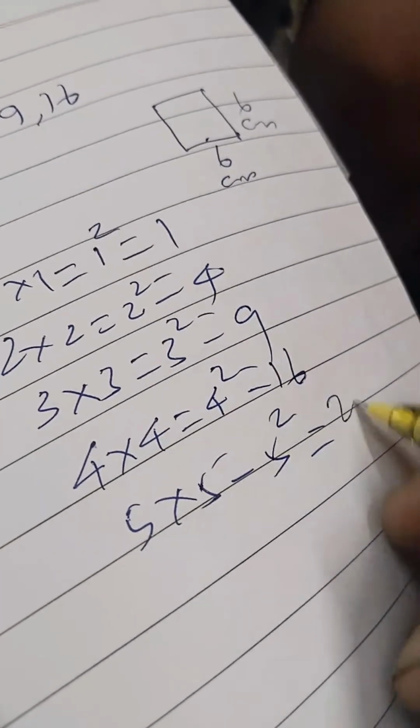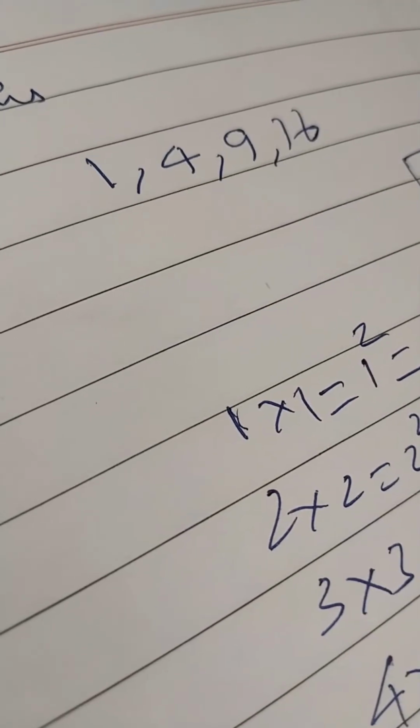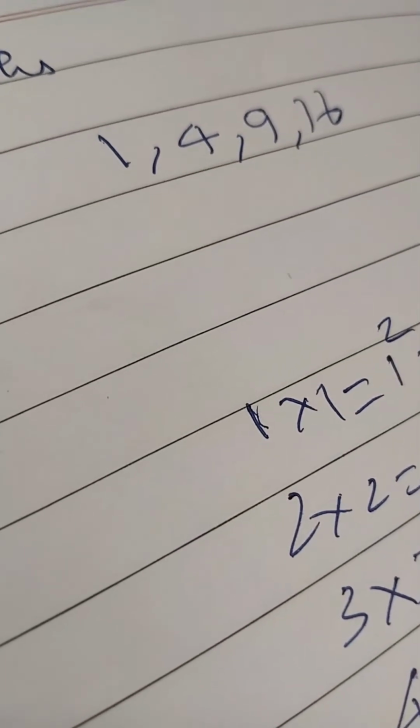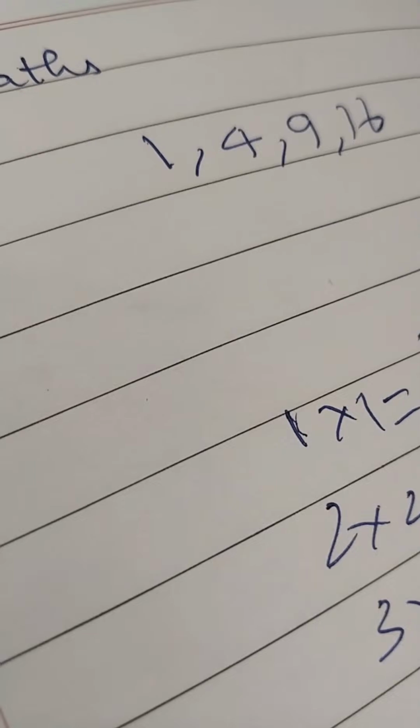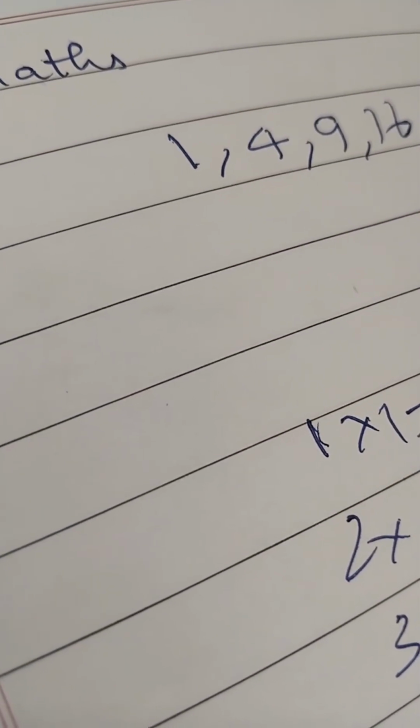5 square is 25. In general, for any number n, we write n into n as n square, which is read as n squared.